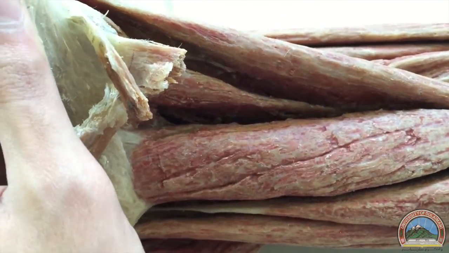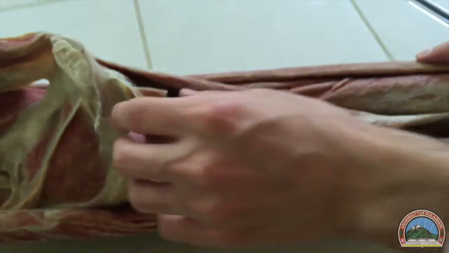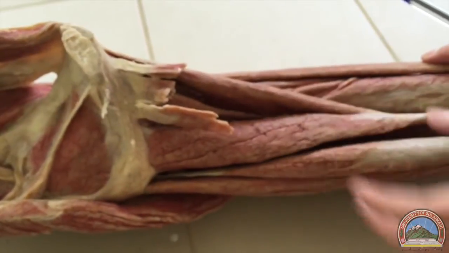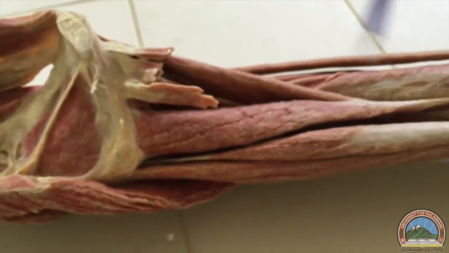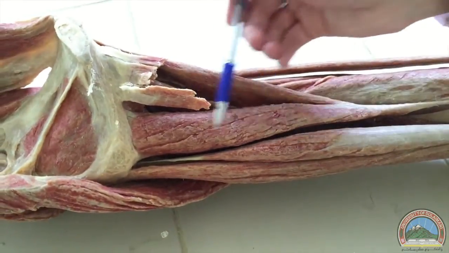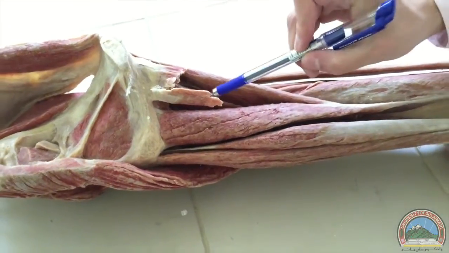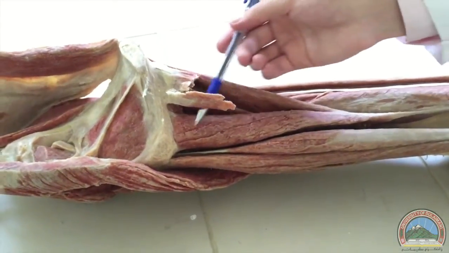So these muscles are supplied through the obturator nerve, and it's important to talk about the nerve supply of the adductor magnus. The adductor portion of the adductor magnus is supplied through the posterior division of the obturator nerve.